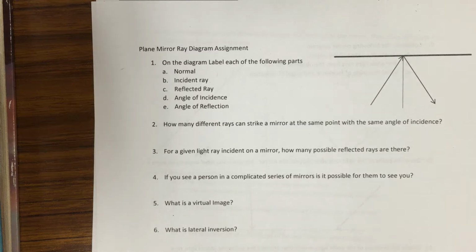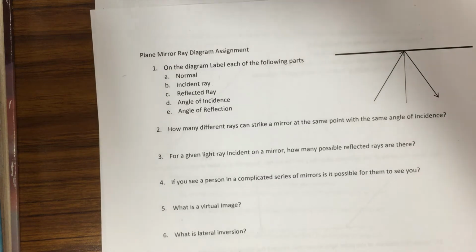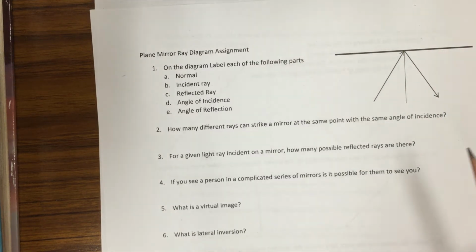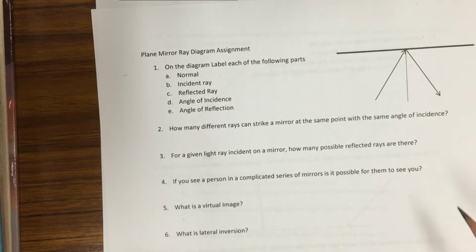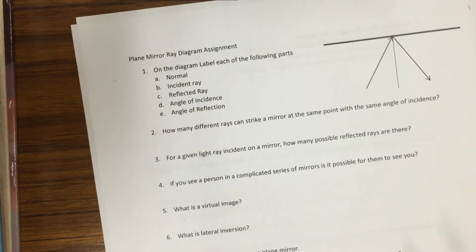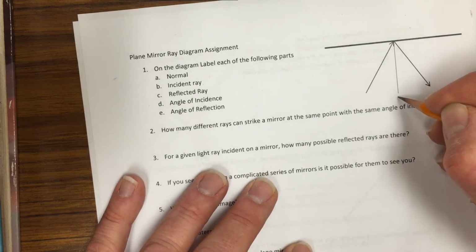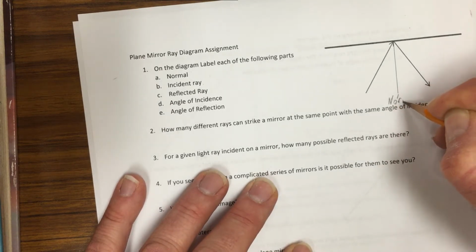Plane mirror assignment, there's a few things we need to discuss as far as understandings go, so let's make sure those are all in place. First of all, on the plane mirror diagram, we need to be able to recognize the parts. The first thing we need to recognize on here is that this piece right here is called the normal.